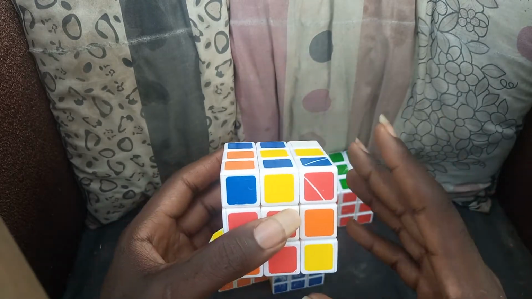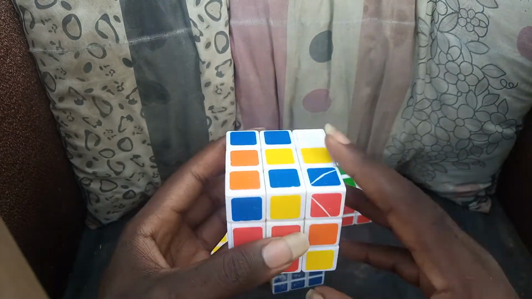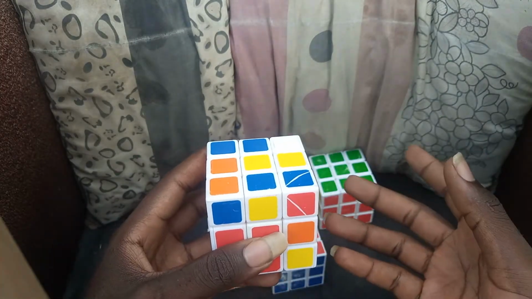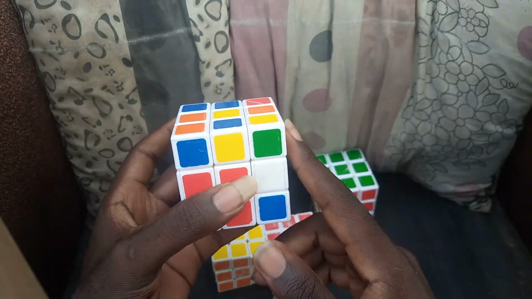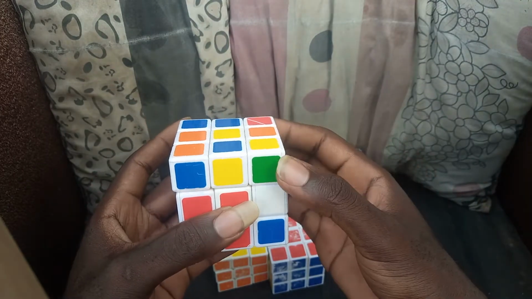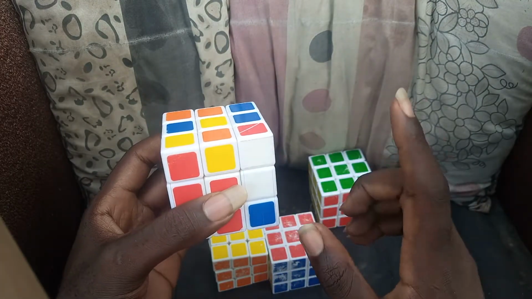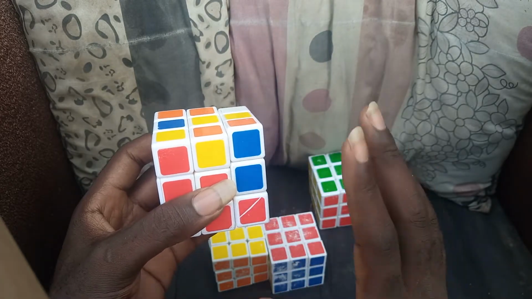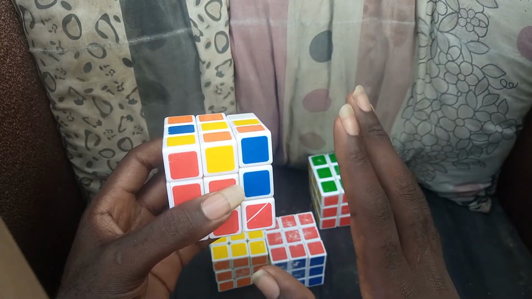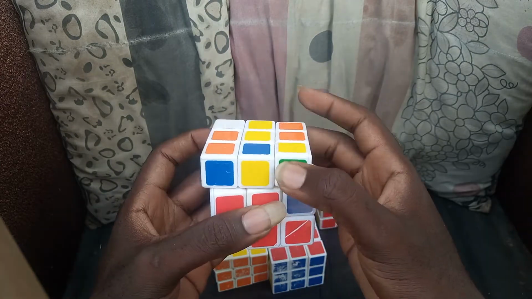So I'm going to replace all those using a number system. When I say right, we're going to use 1. In the place of up, we use 2. In the place of right prime, we use 3. In the place of up prime, we use 4.